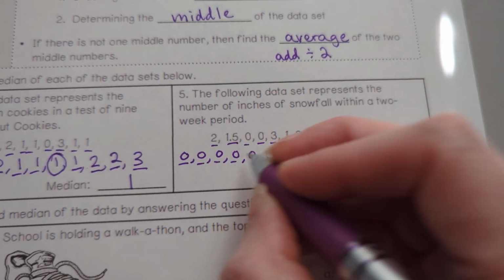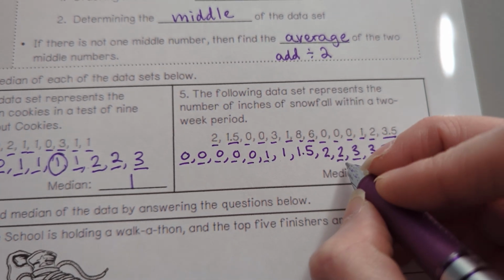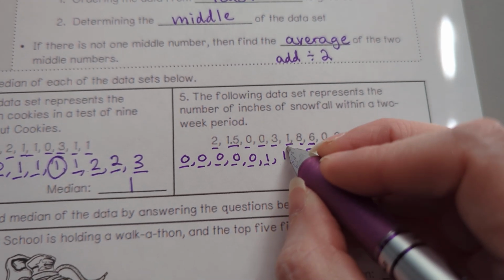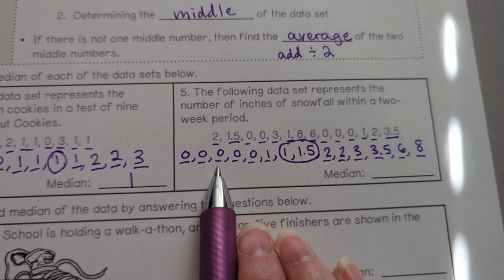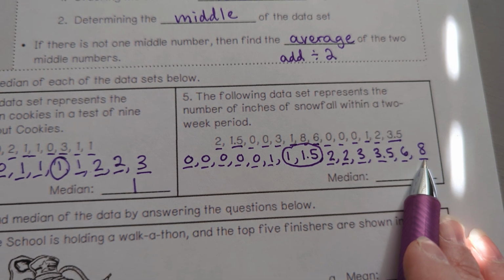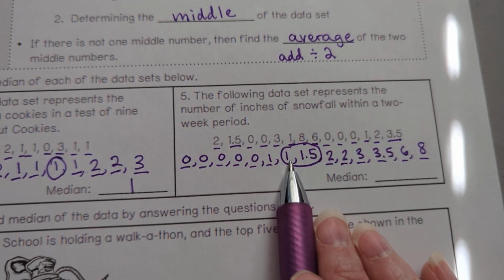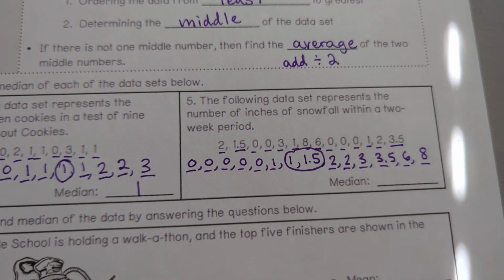Again, just matching up one from one side with one from the other, just working slowly to the middle. And what's going to happen is I'm going to end up with these two right here tying for the middle. So I've got 6 on this side, and I've got 6 on this side, and I have 2 in the middle tied for that center spot. So I'm going to find the average of these two.